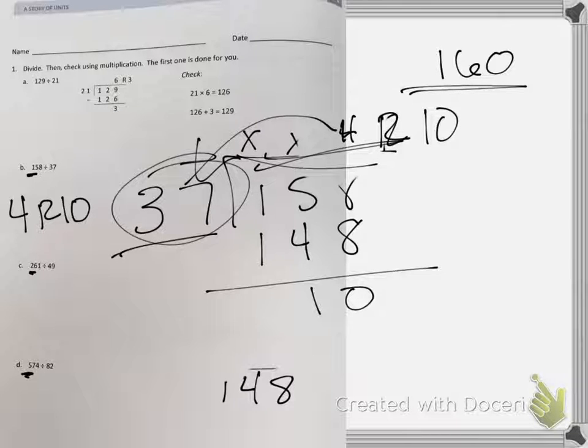Again, we don't want them to get scared by the bigger numbers. Like we are doing triple-digit dividends, but we've been working on this. We've been rounding, we've been approximating. So this is something that they should be able to do, and getting there quicker and quicker is better.